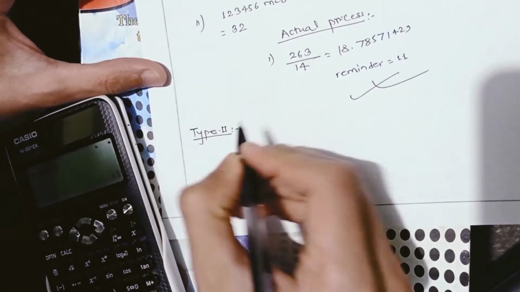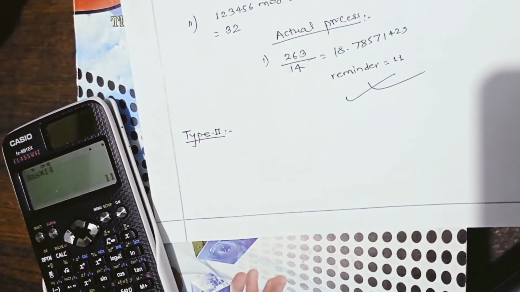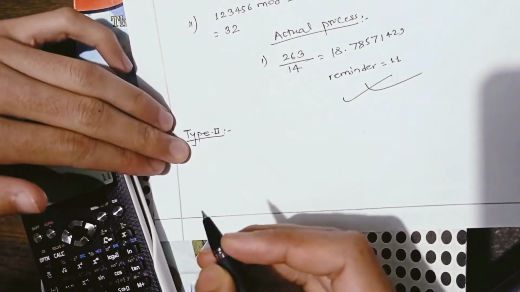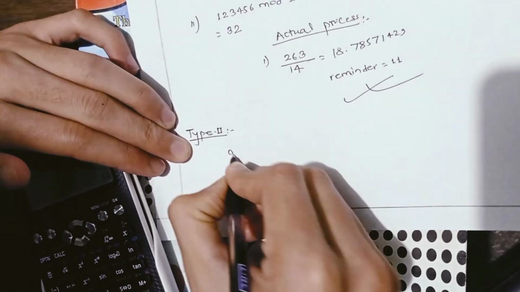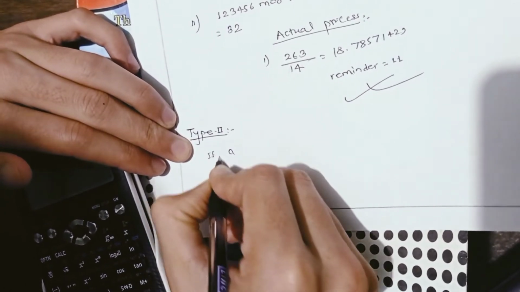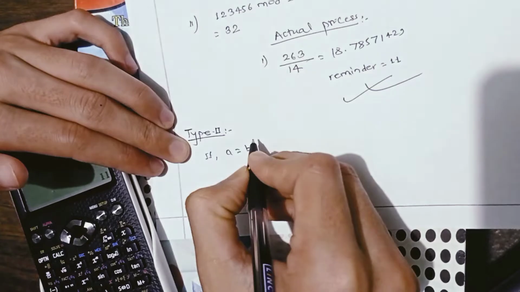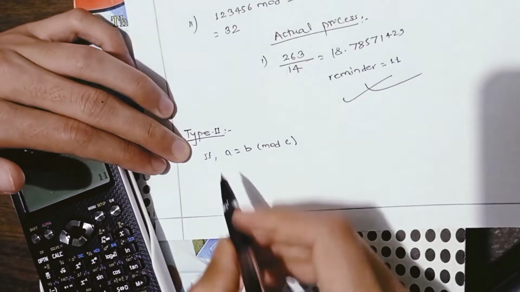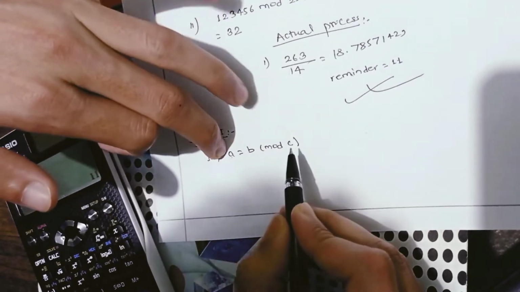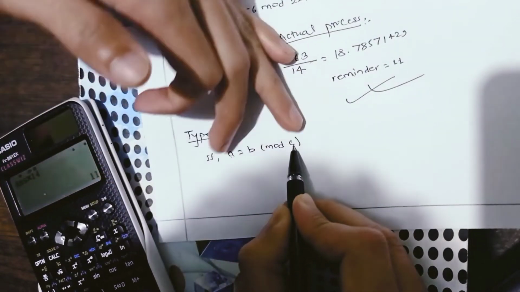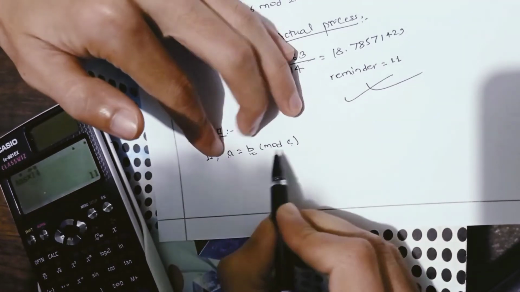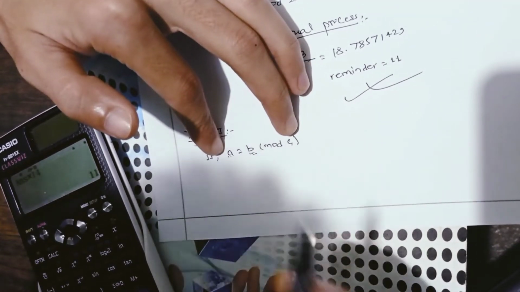Type 2. Before going to type 2, I would like to give you some knowledge before starting this. If A equals B mod C, that is, if A is divided by C, then B will be the remainder.